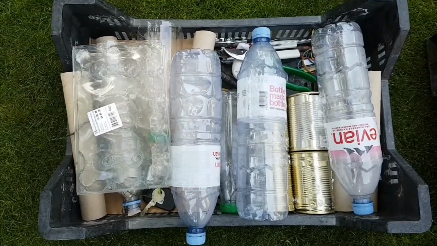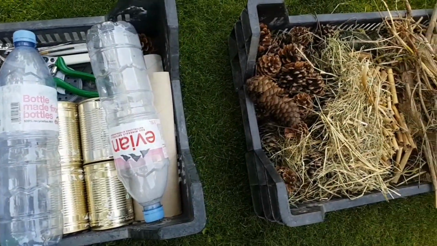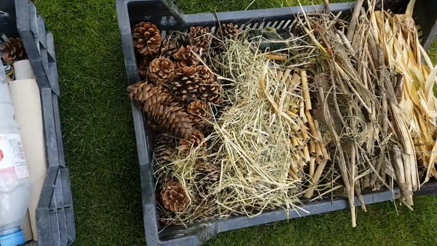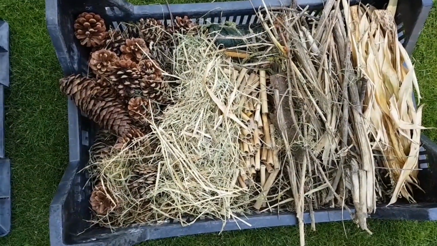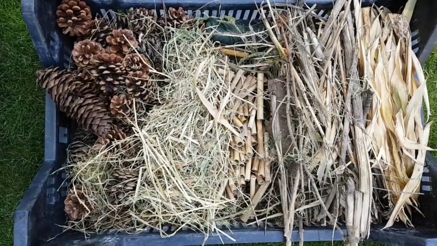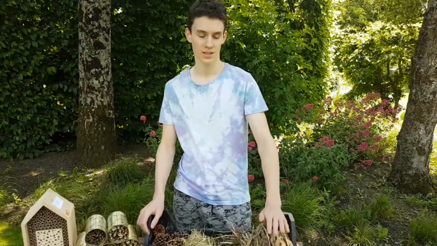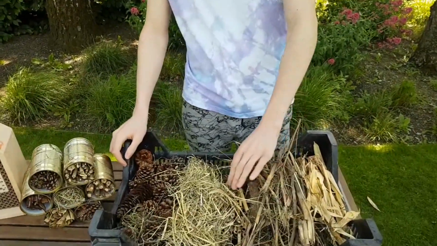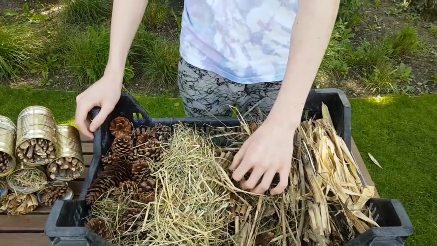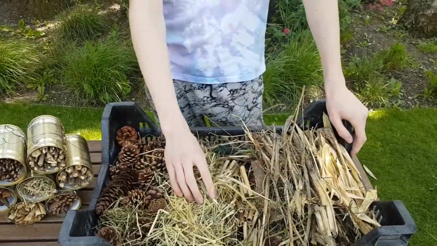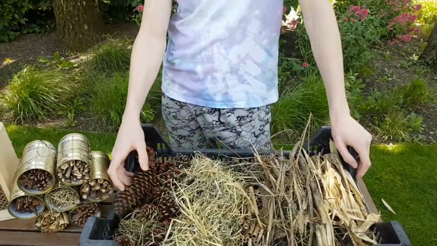Building a bug hotel doesn't need to be expensive, time-consuming or fiddly. All you need are some recycled containers and some natural materials which you can find in your local woods or park. Here I have some leaf litter, some bark and some twigs, some bamboo sticks, some straw and hay, as well as some pine cones. But do give any natural material a try because there's no wrong way of doing it.